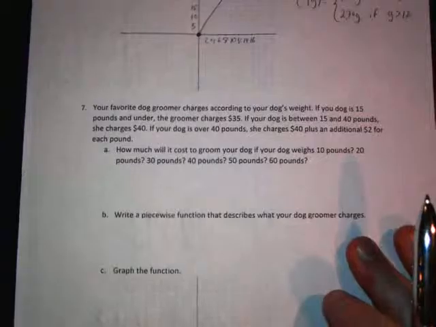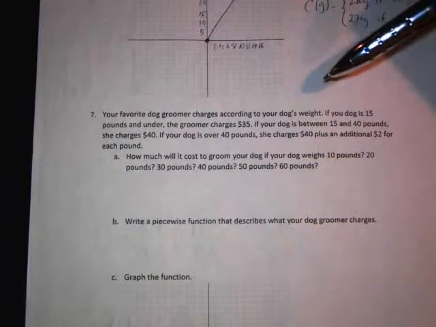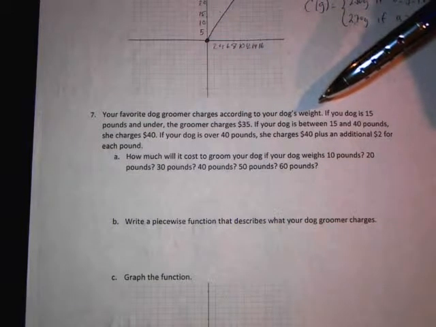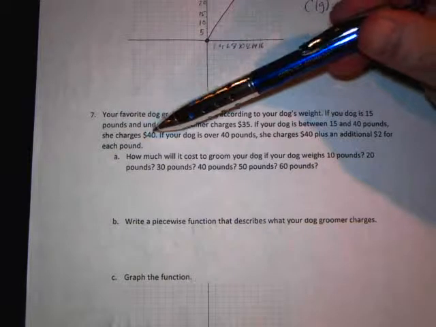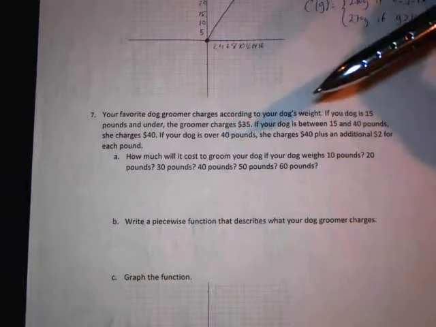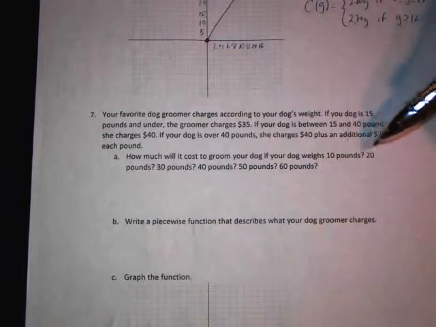Alright, and finally, your favorite dog groomer charges according to your dog's weight. If your dog is 15 pounds and under, you get charged a flat rate of $35. If your dog is between 15 and 40 pounds, a flat rate of $40. However, if your dog is over 40 pounds, she charges $40 plus an additional $2 for each pound.